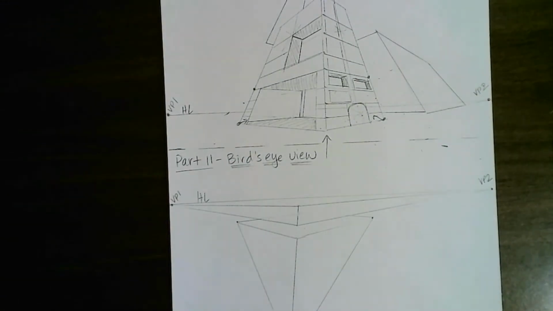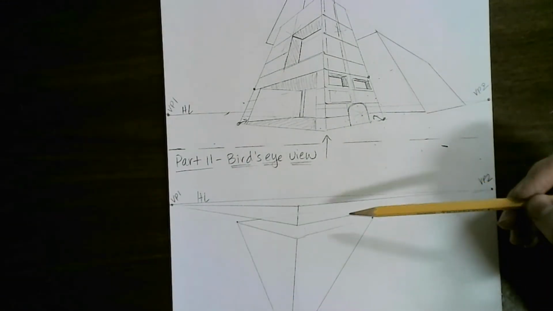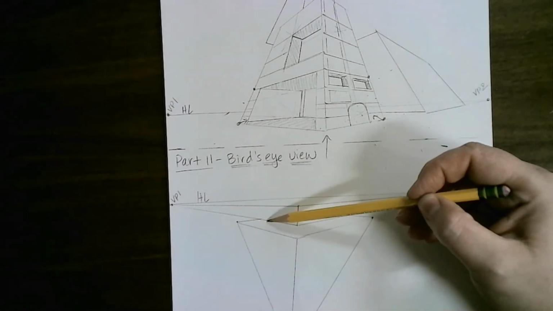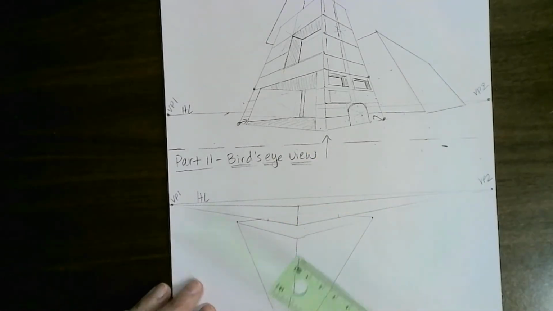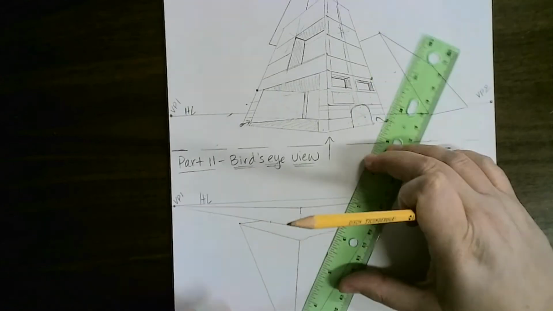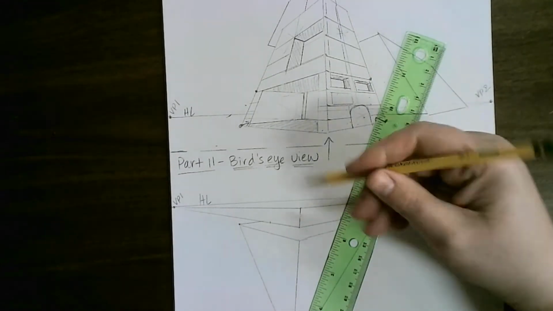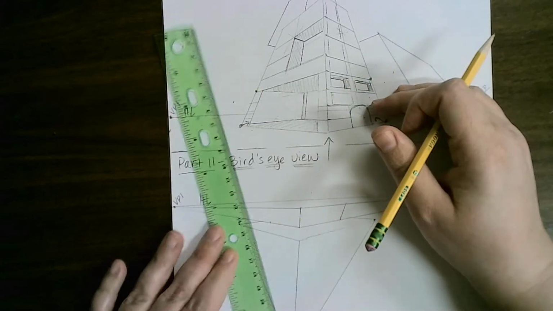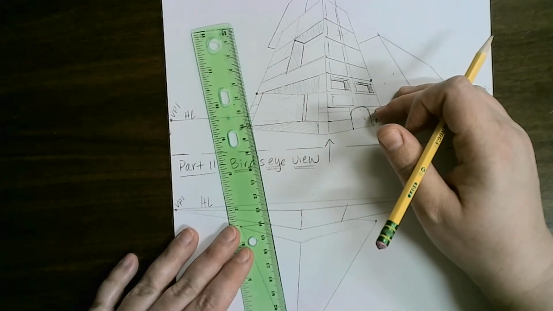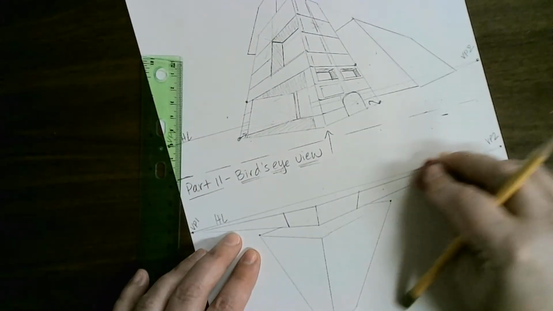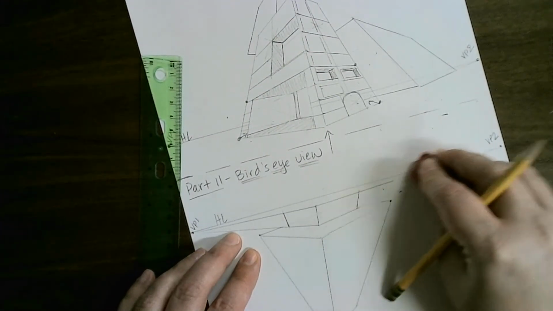Okay, so then I'm going to cut off. So let's say I want it to cut off maybe here, a little bit before the edge of the first structure. So then I'm going to use that as a guideline to line up with my third vanishing point. So the corner lines up with the third vanishing point, the sides line up with the third vanishing point. I can erase my extra lines of convergence I no longer need.